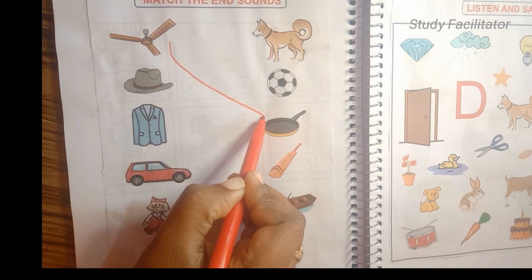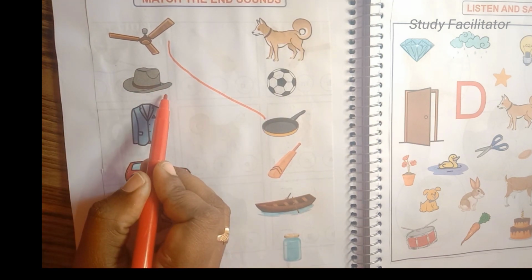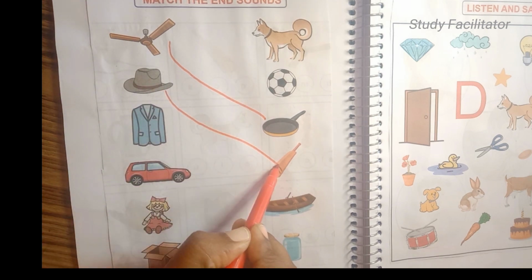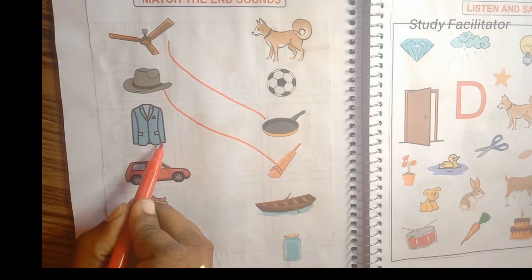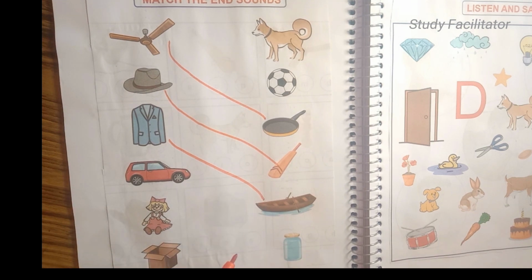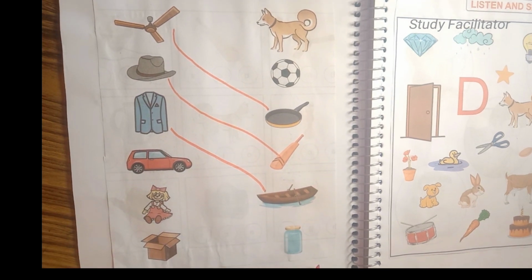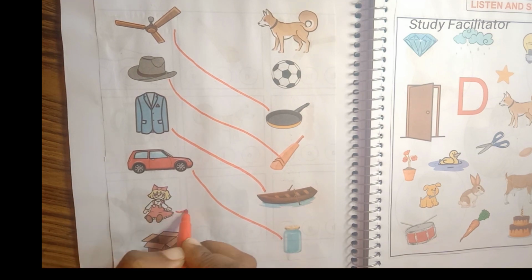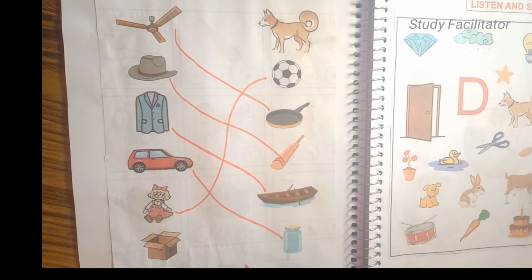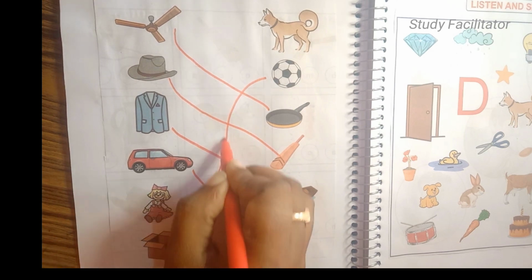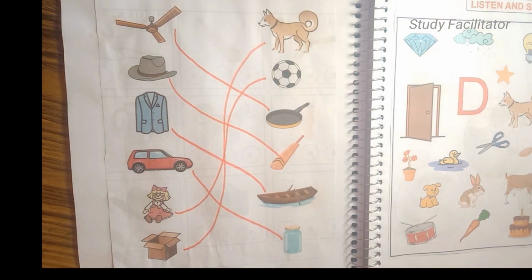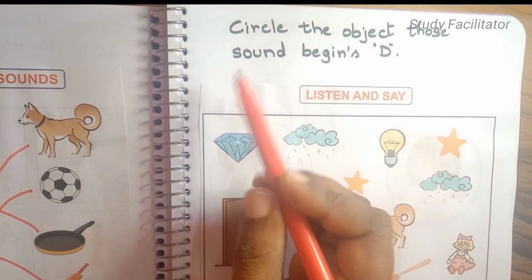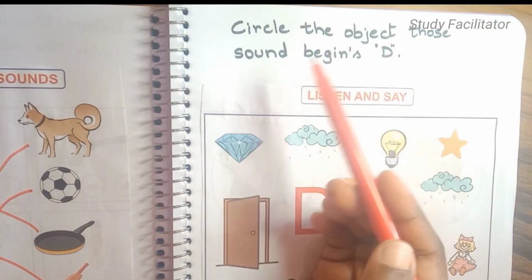Fan. Pan. Hat. Bat. Coat. Boat. Car. Jar. Doll. Ball. Box. Fox. This activity is an example for end sound. Let us see the next activity.